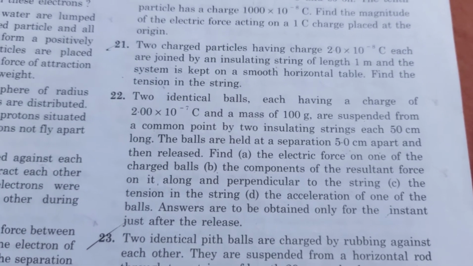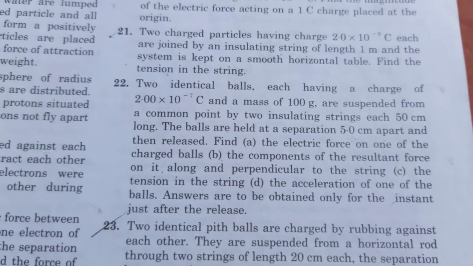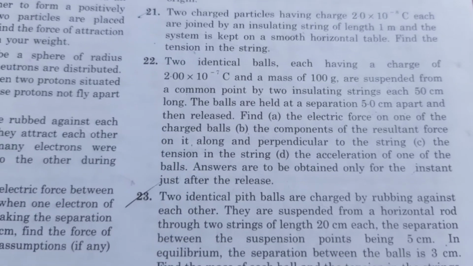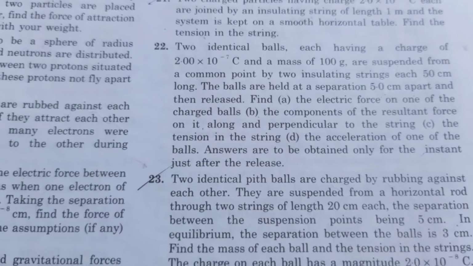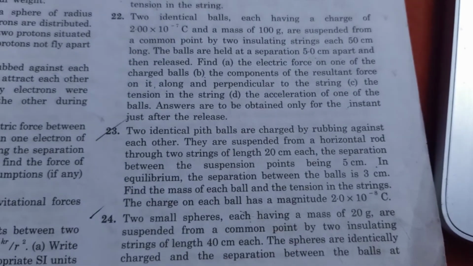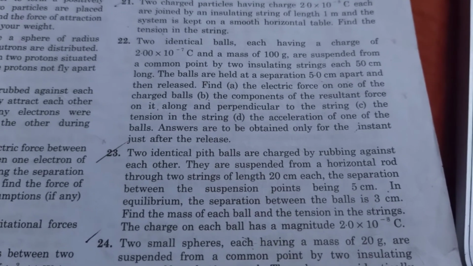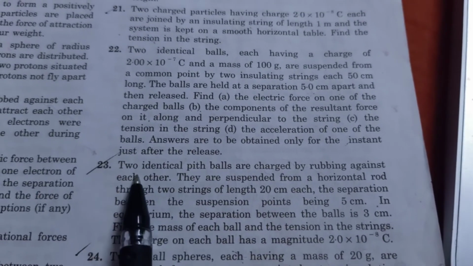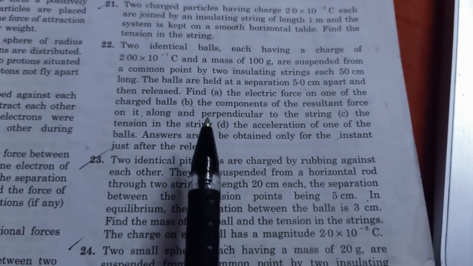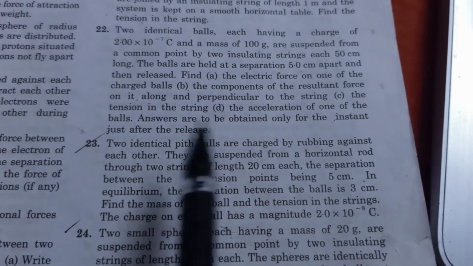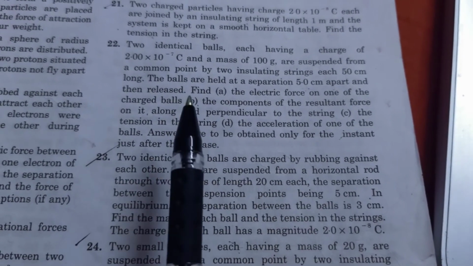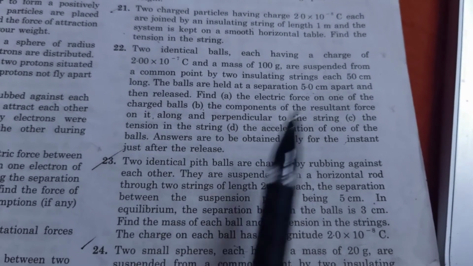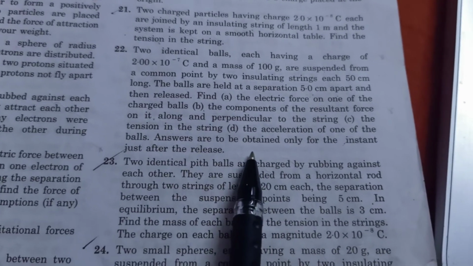So when 22 is clear, then I think 21 is so simple, and next is 23. So students, the next one is 23, and 23 is two identical pith balls. All the numericals 22, 23, 24, 25 are very important, because all the problems are related to pith ball problems.